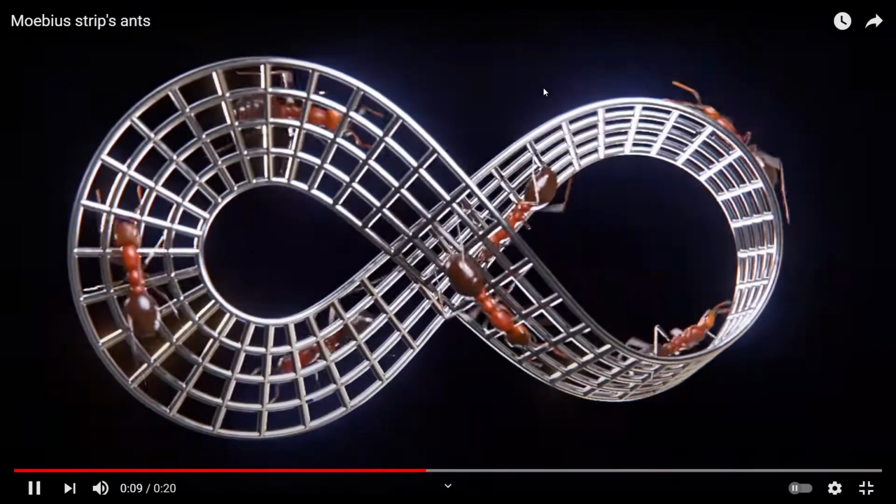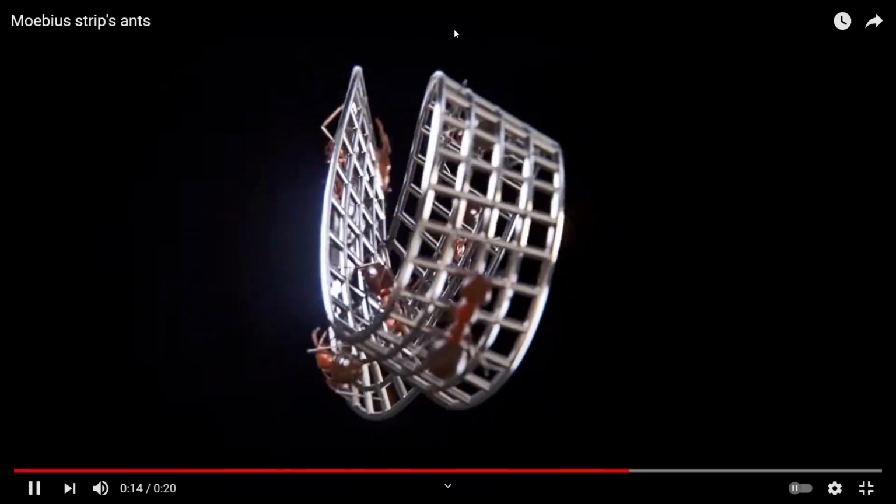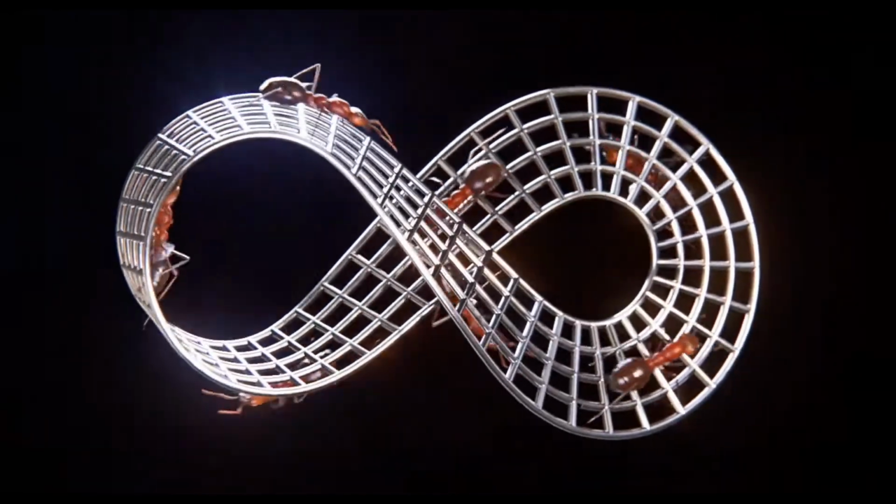From this video, you can see that the Mobius band has no orientation, so you cannot define a smooth unit normal vector field.